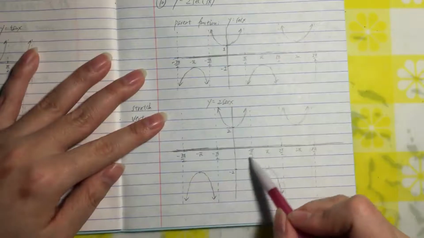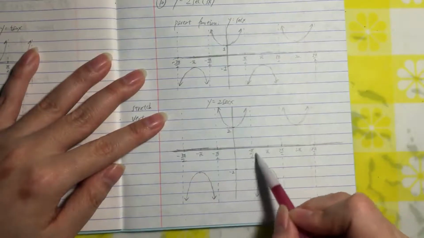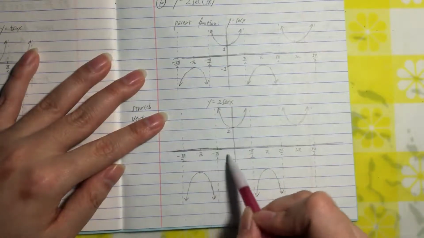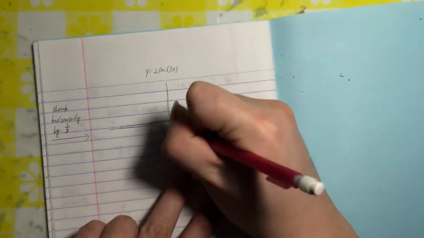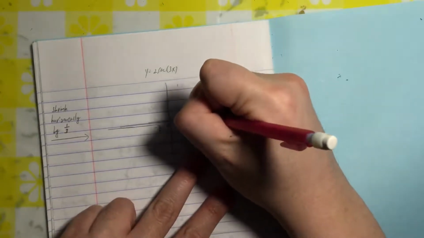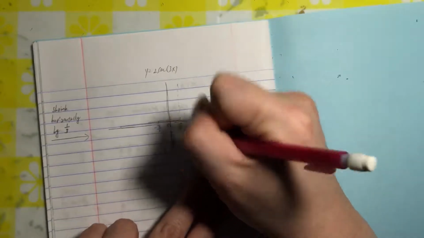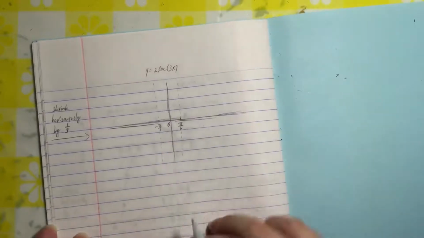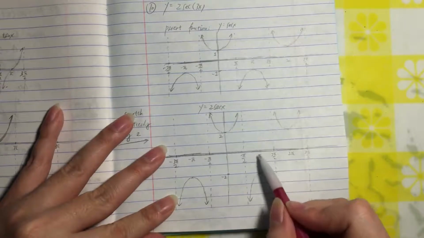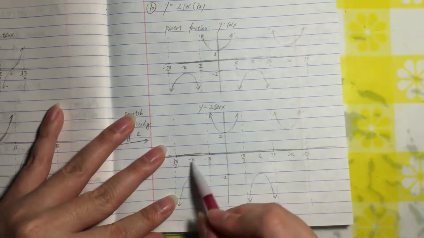So pi over 2 times 1/3 becomes pi over 6, and negative pi over 2 becomes negative pi over 6. Next, pi times 1/3 is pi over 3, and negative pi becomes negative pi over 3.